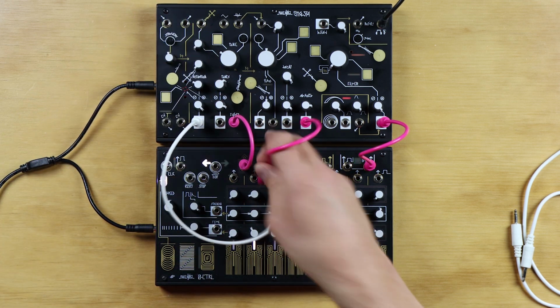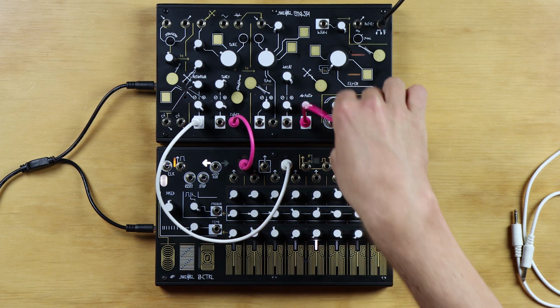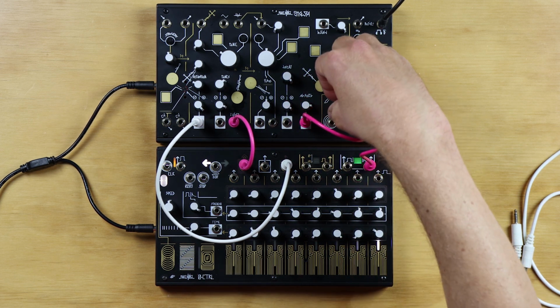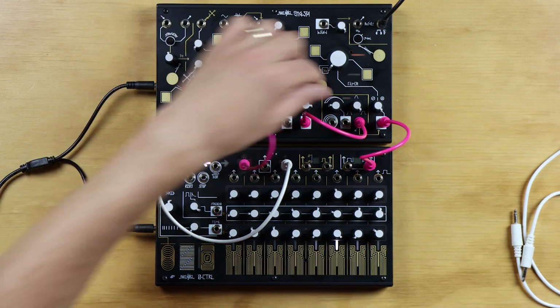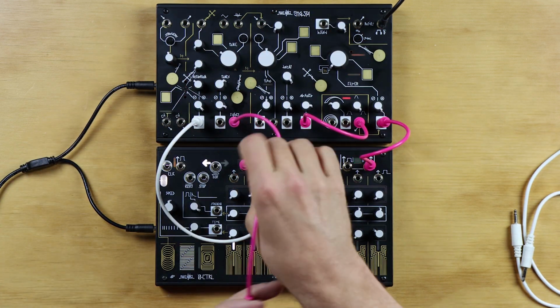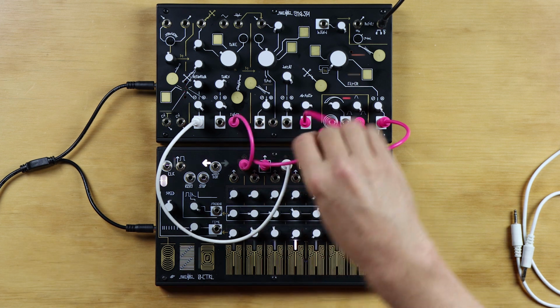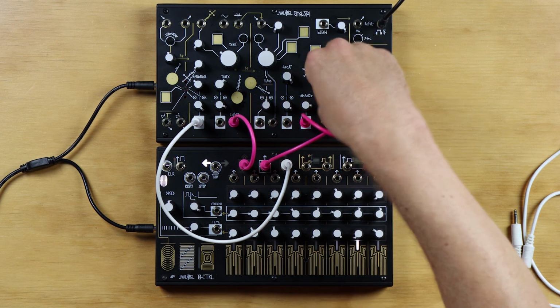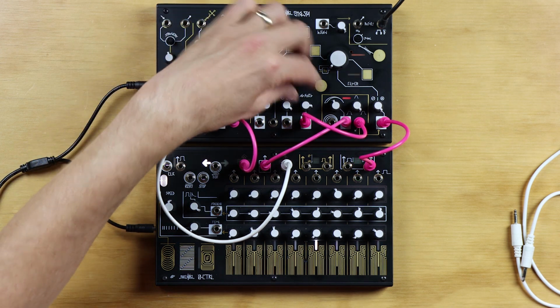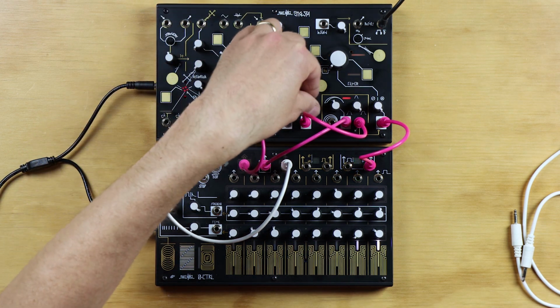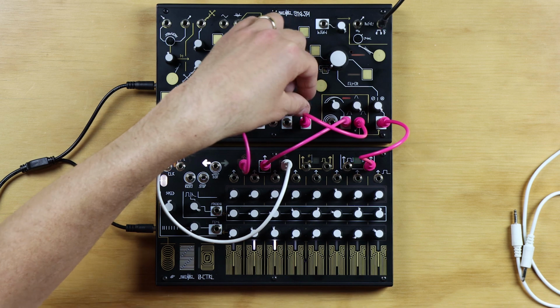Actually, let's use the agitation function to modulate absorb. And we'll use the string throw to modulate the frequency of that function. And then we can dial in the modulation depth with the absorb combo pot.